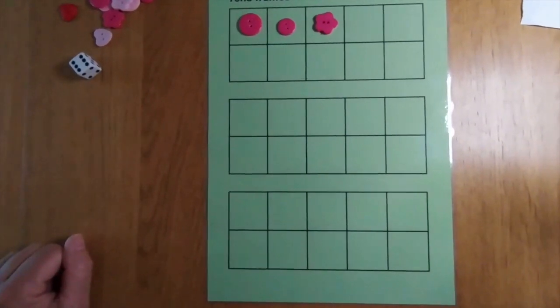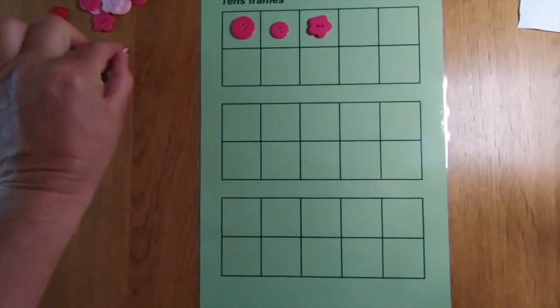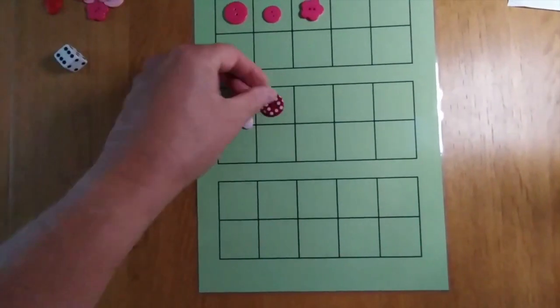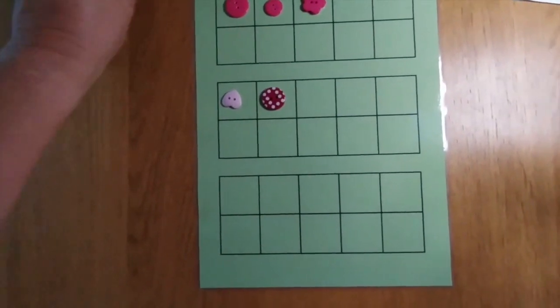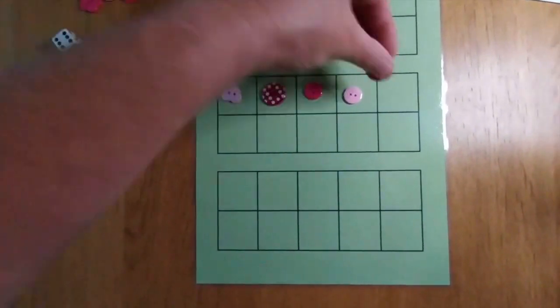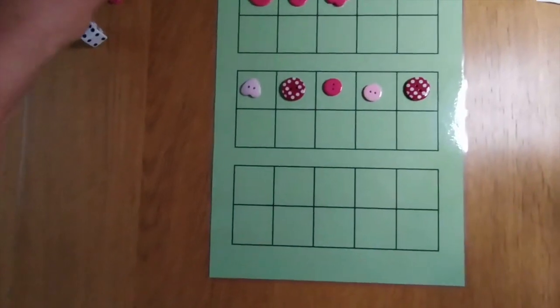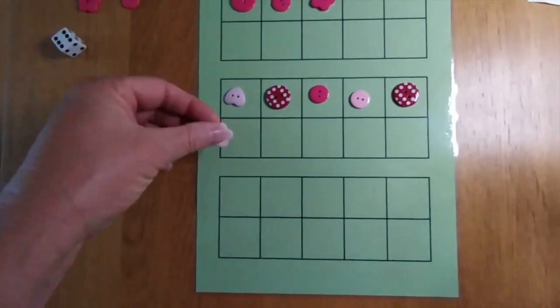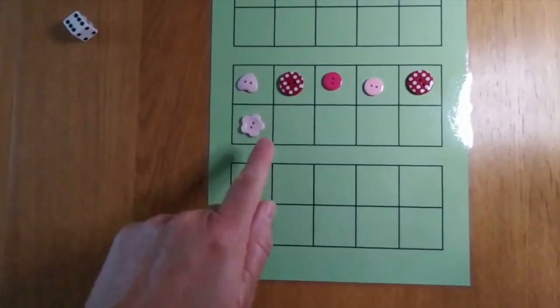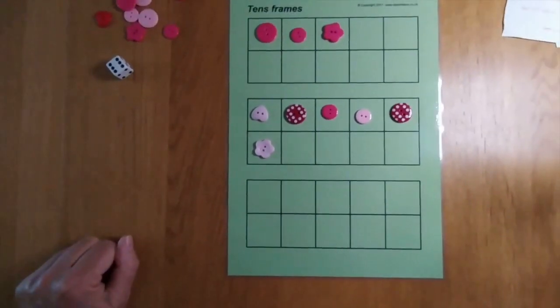Well, I want it to be me to finish the frame, so what I'm going to do, actually it doesn't matter, because I've got 6, I'm going to put them in a new frame. But someone could now finish this frame. So here we go, 1, 2, 3, 4, 5. I can see there's 5 across, and 1 more makes 6. So again, we might say, I filled in 6, so there are 4 left to make 10.